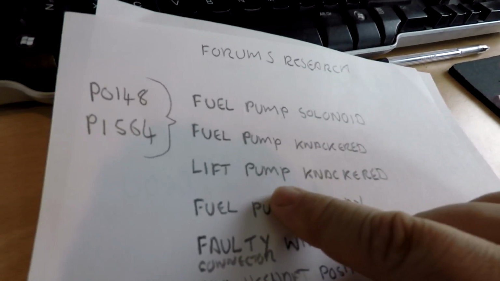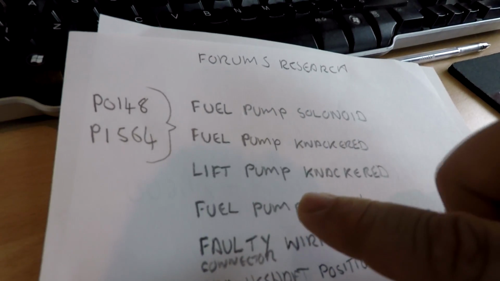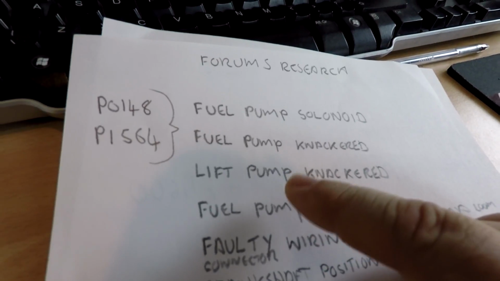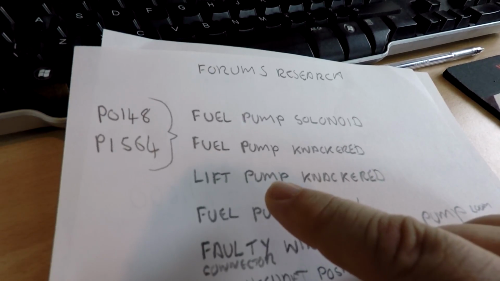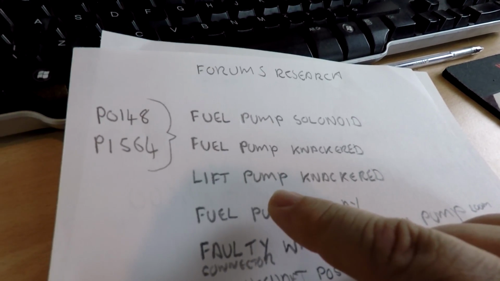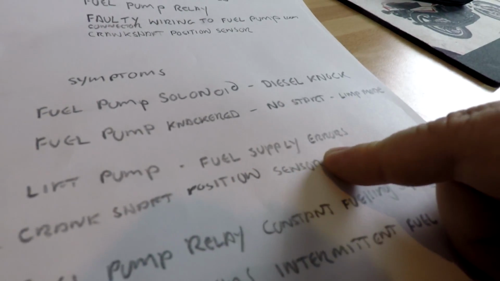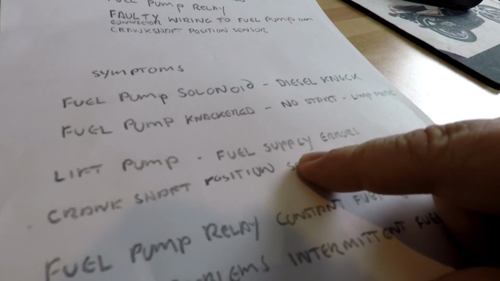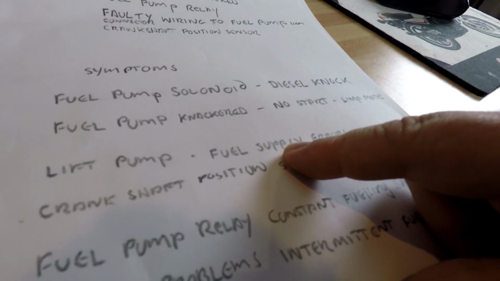The next one we're looking at is the lift pump, which is the primary pump that is just after the fuel tank on a TDDi. You don't have this on a TDCi, by the way. The lift pump is located at the front of the right rear wheel behind the driver's seat on a right-hand drive car. Some people have said they've had this changed, and the symptom of a lift pump is that you can get fuel supply errors on your computer or your fault codes. Well, we have got that, so far it's looking good that we've got something in common with other people who've had the lift pump.